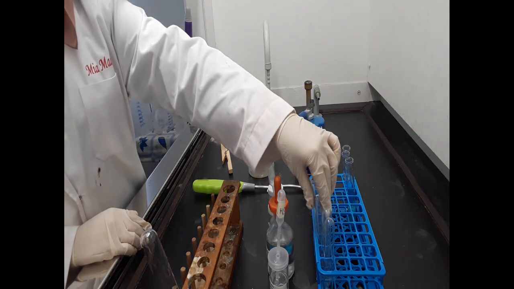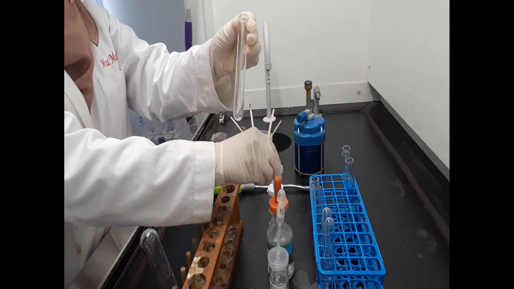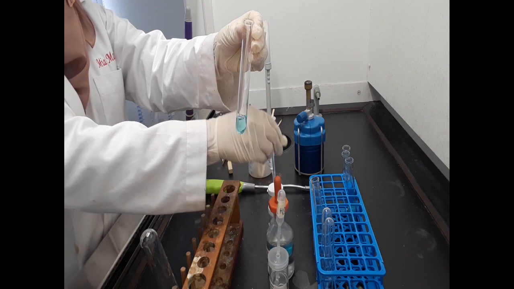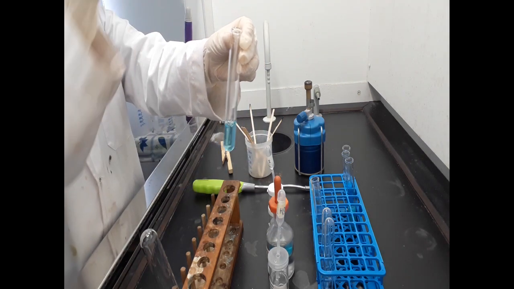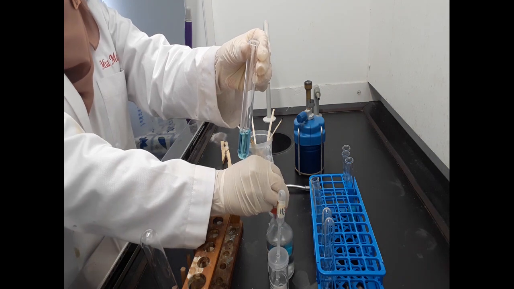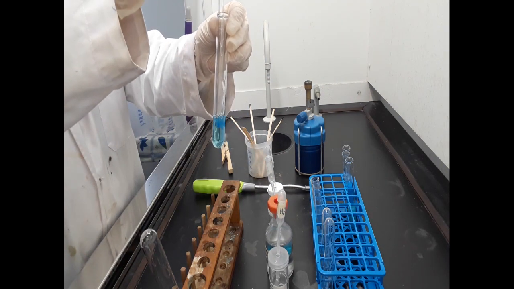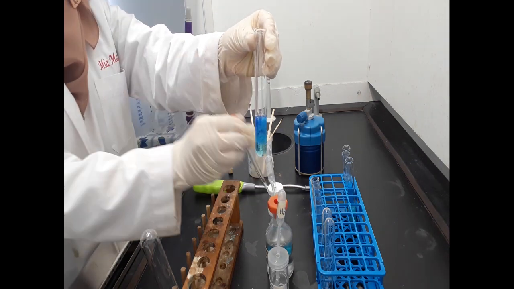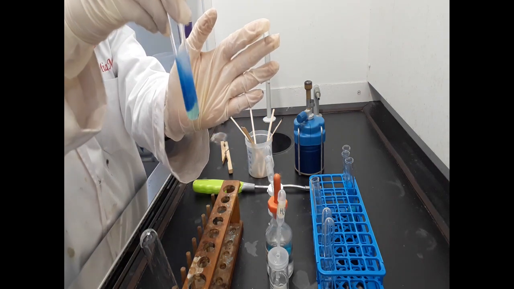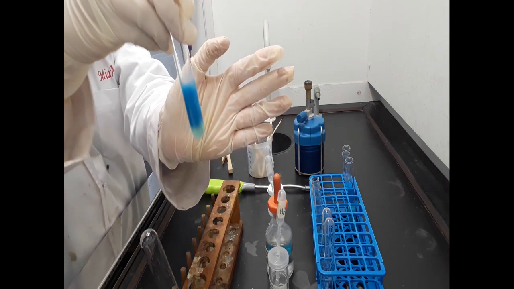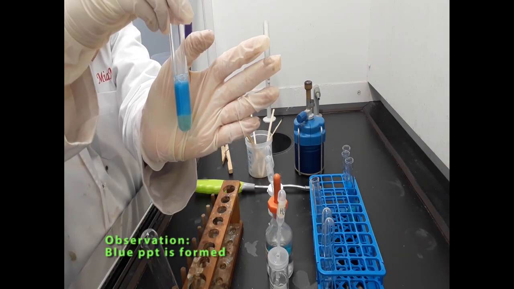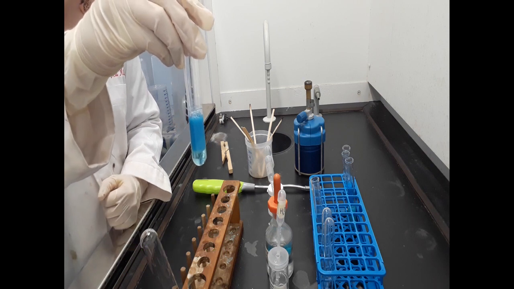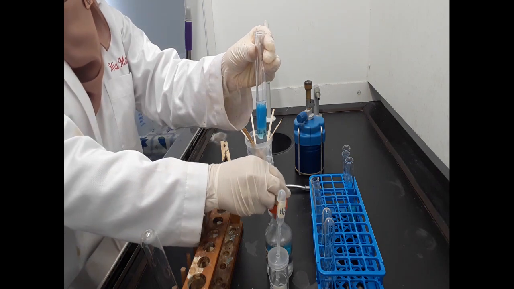Now for solution S, same thing, 2 centimeter cube of solution S. Add aqueous ammonia until a change is seen. Blue precipitate is seen. And then add excess aqueous ammonia.